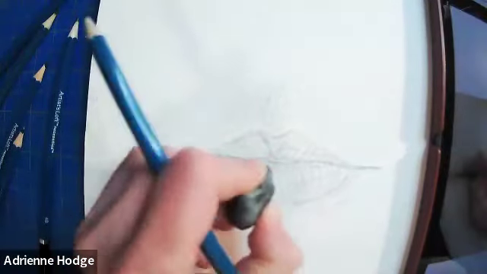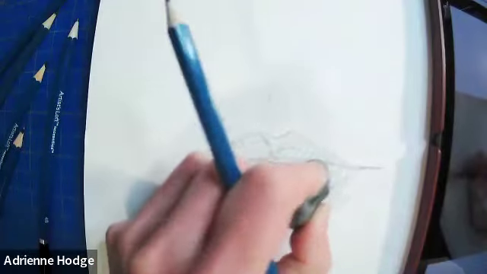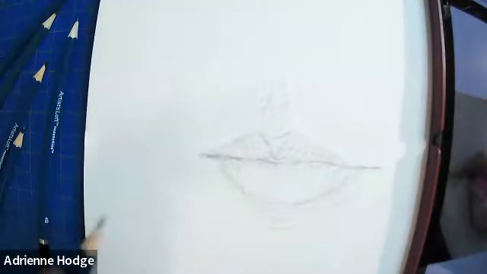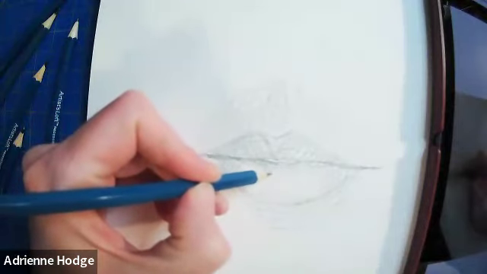And I think I'm just going to erase out where this big highlight's going on the bottom lip, and then draw in those big highlight shapes.